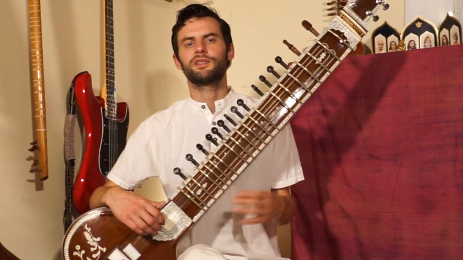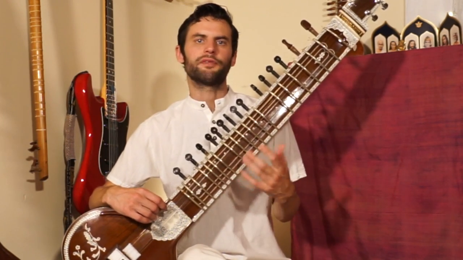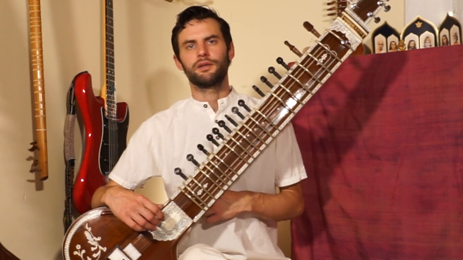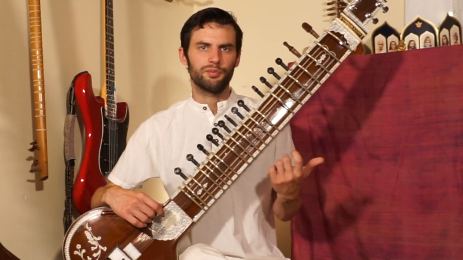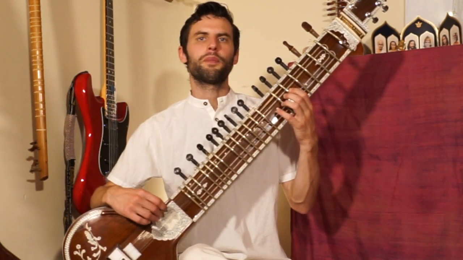So you notice that these aren't really in a fixed time. These are more what we would call alap phrases. But these bends are so important for Rag Yaman that you find them in all the compositions, and it's really how you bring the life out of the rag. Now let's go through this whole pattern together.